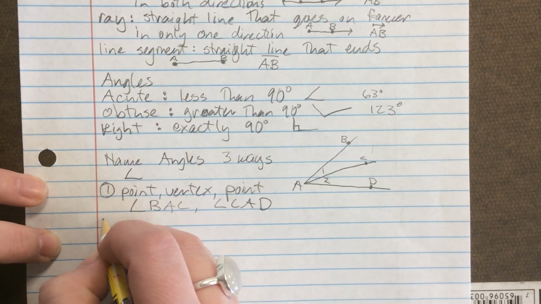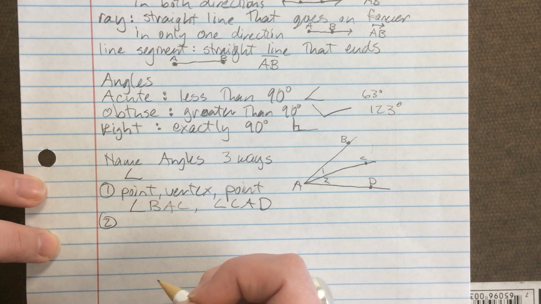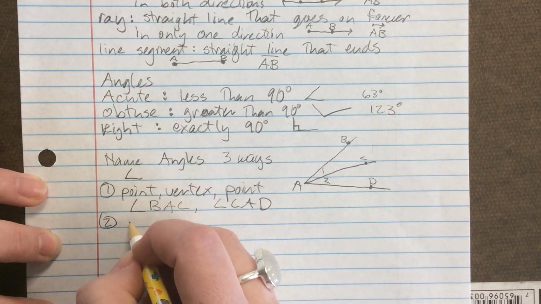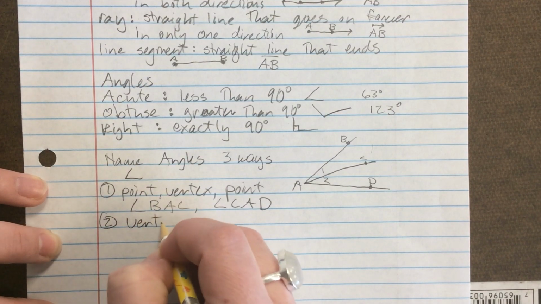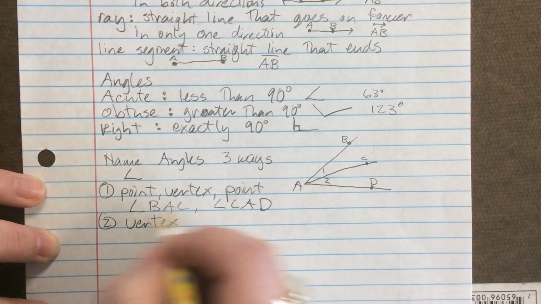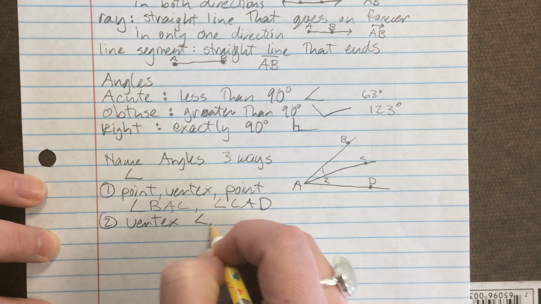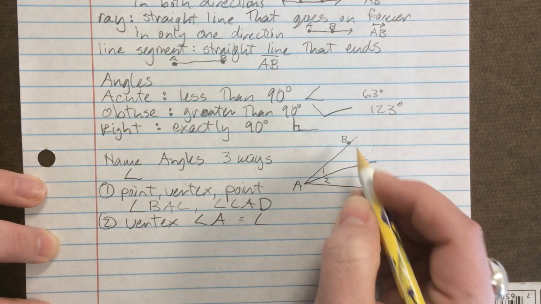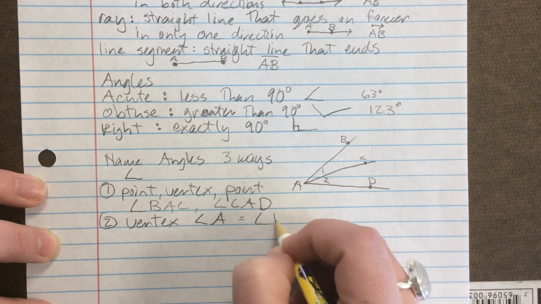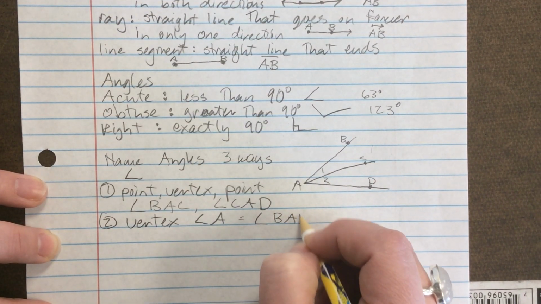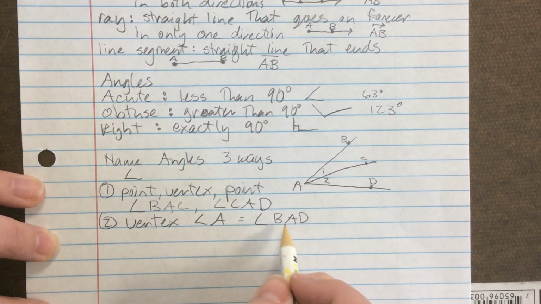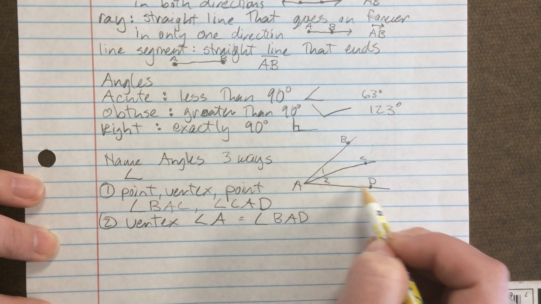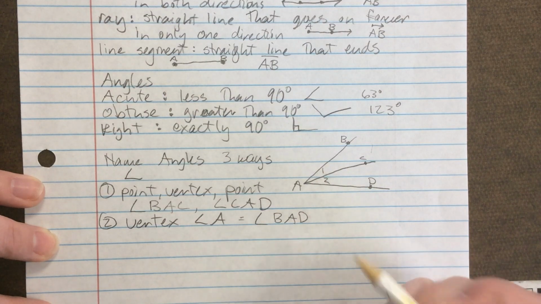Okay, then next up, we can also label the angle. If you don't have a bunch that meet at the same vertex, you can just call it by the vertex. In this case, if we called it angle A, then that would mean angle BAD. Spells bad. Anyway, do you see what I'm saying? Like if we say this vertex, I think that would mean this big angle right here.